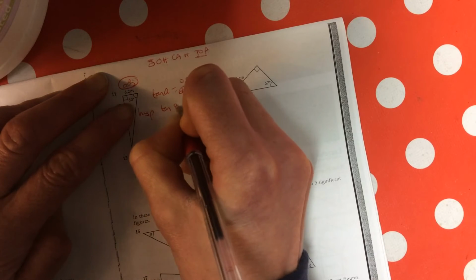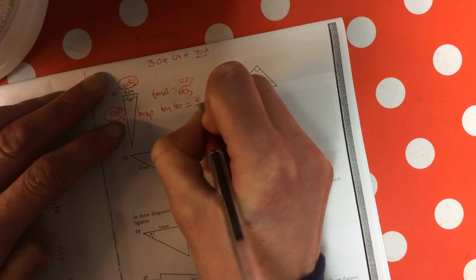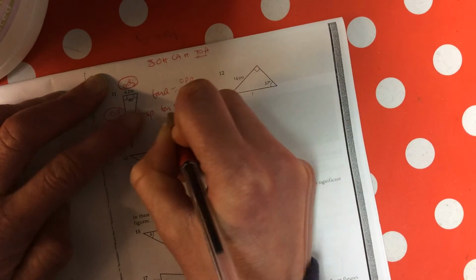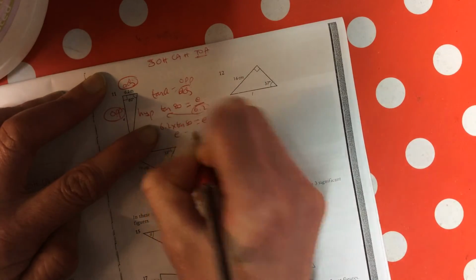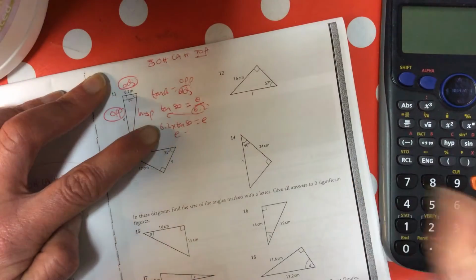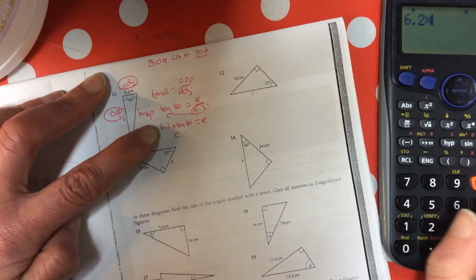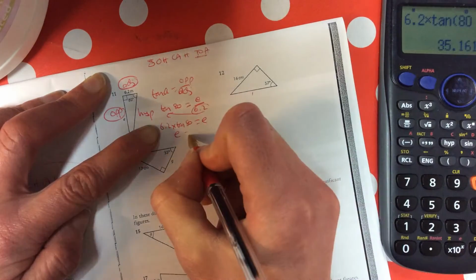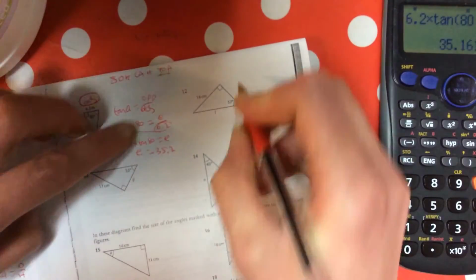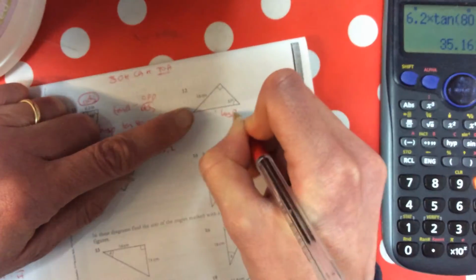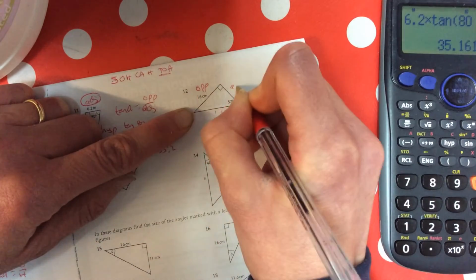So tan 80. Opposite is E, adjacent is 6.2. So it's 6.2 times tan 80 equals E. So just straight on your calculator, 6.2 times tan 80, giving you 35.2.